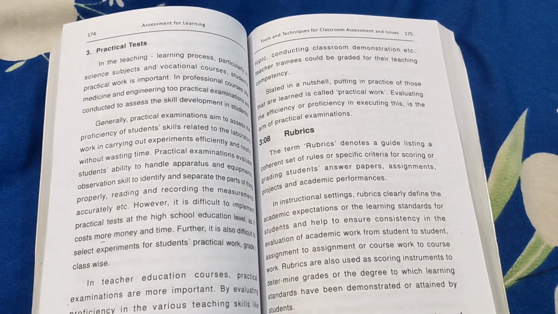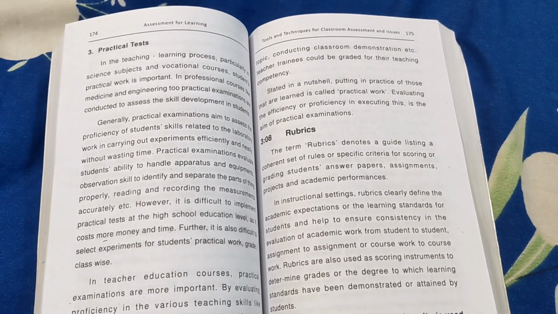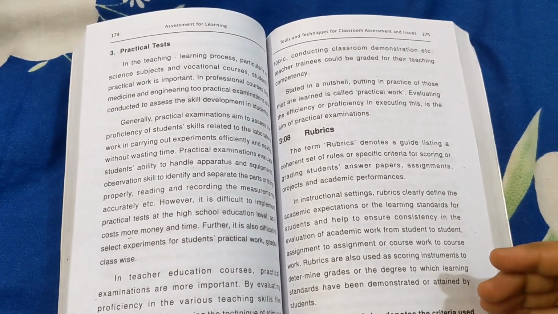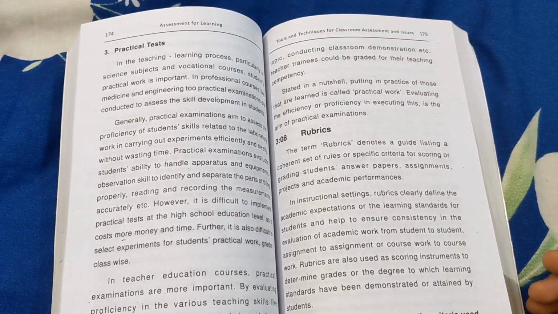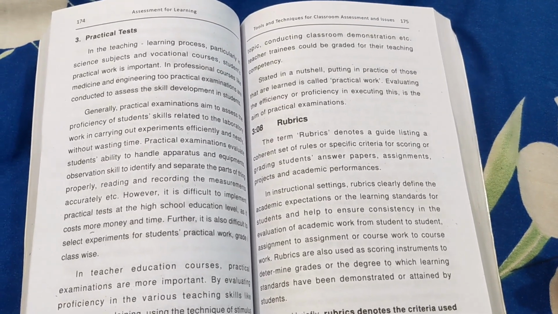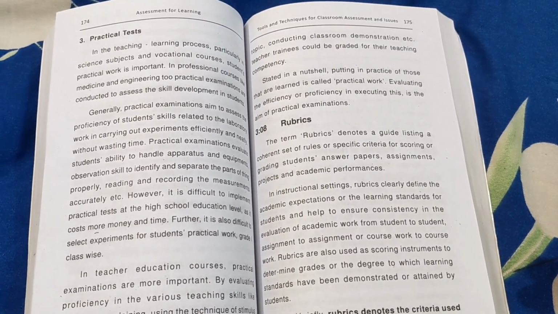So now if we are going to split the internals like this, 10 for class test, 10 for project and 10 for seminar, then you will get to know where you have lost your 5 marks.